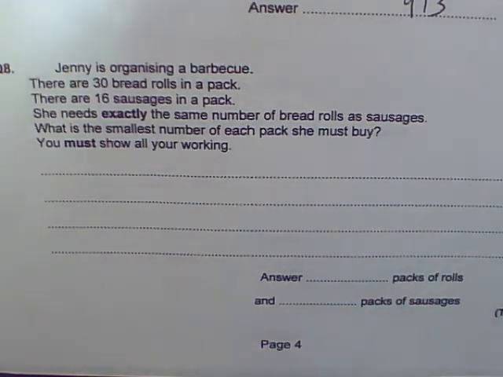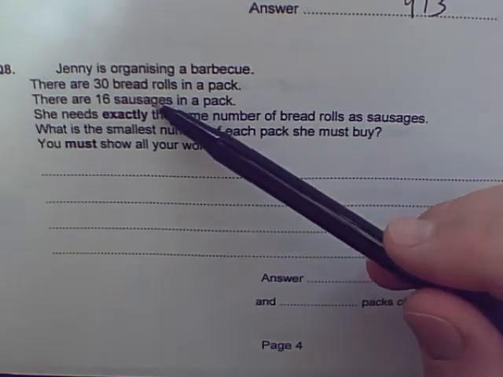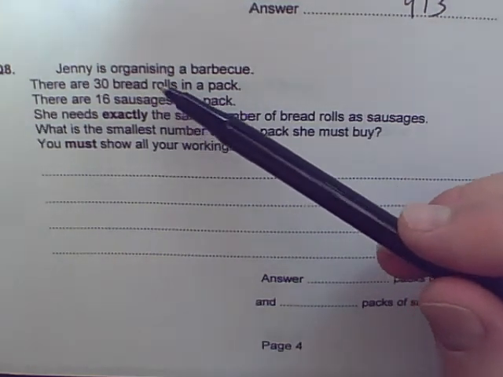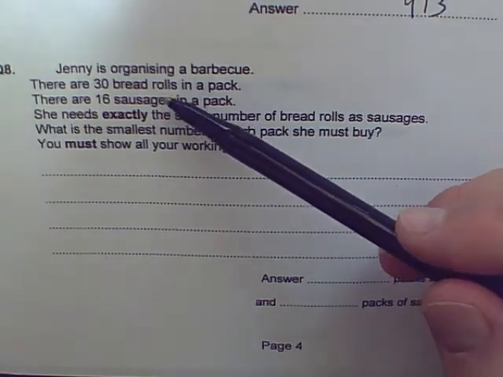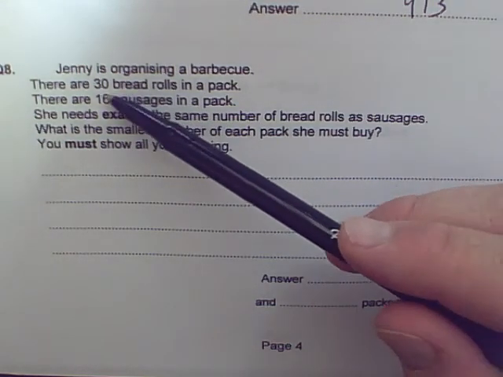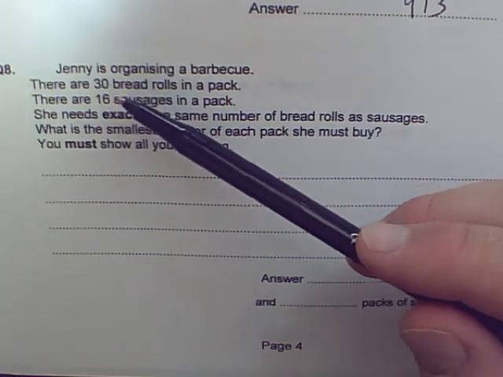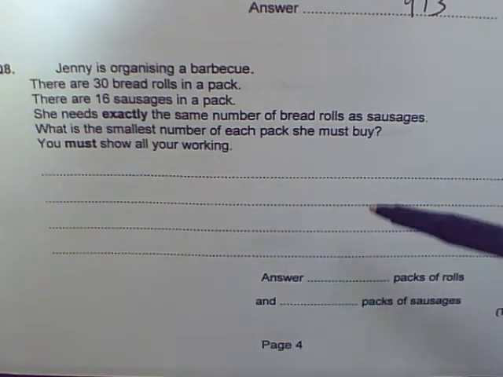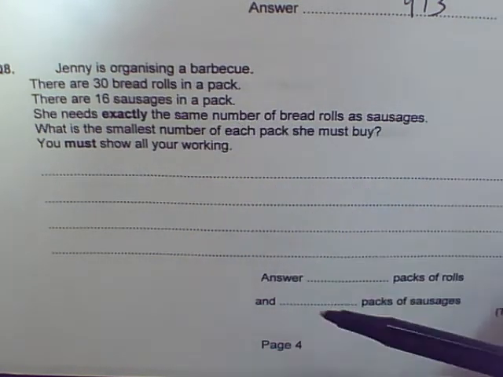So, first thing is, she needs the same number of bread rolls as sausages. So that should twig you that what we need to do is to work out the lowest common multiple. We need to find the lowest common multiple of 30 and 16, because that will then be an equal number for both bread rolls and sausages.